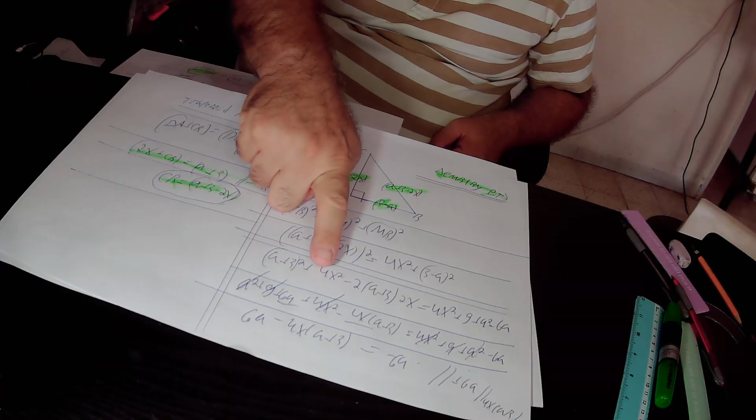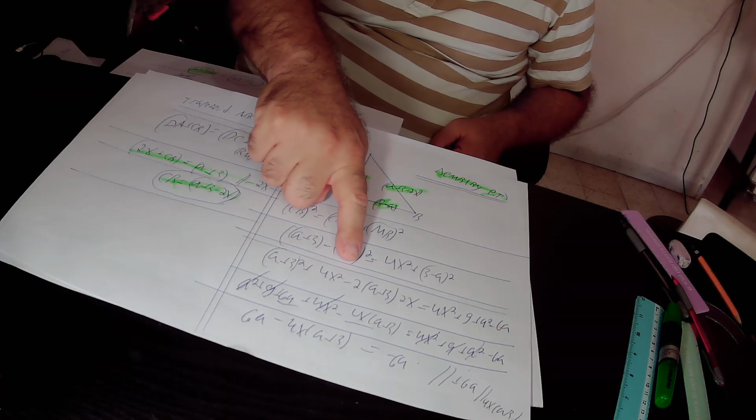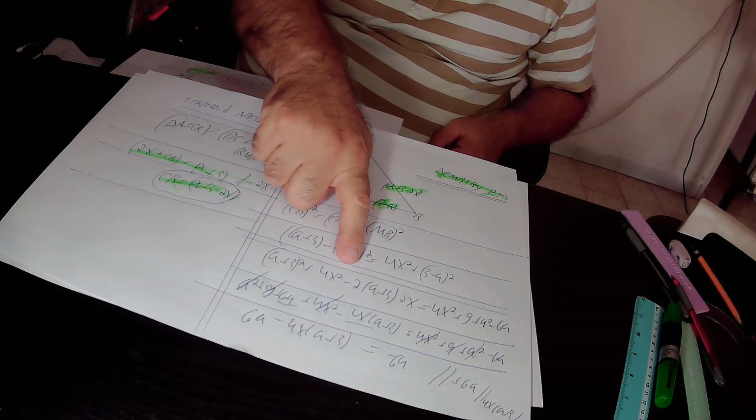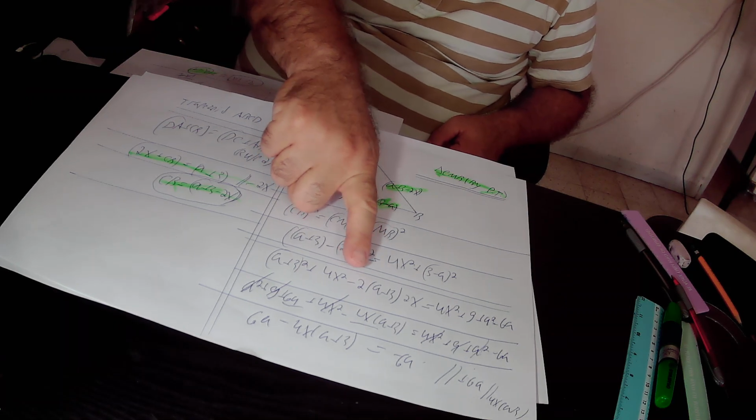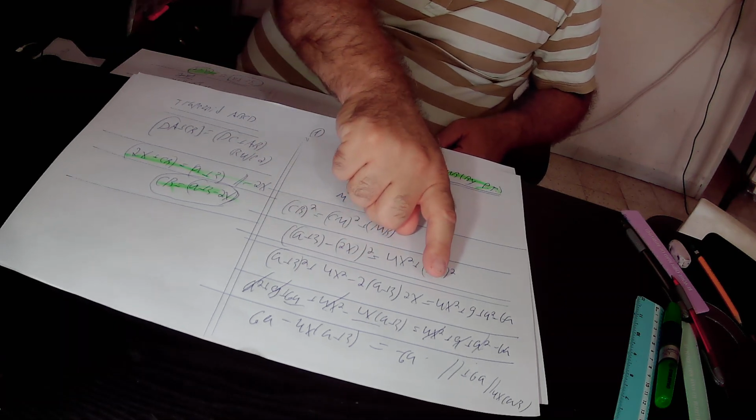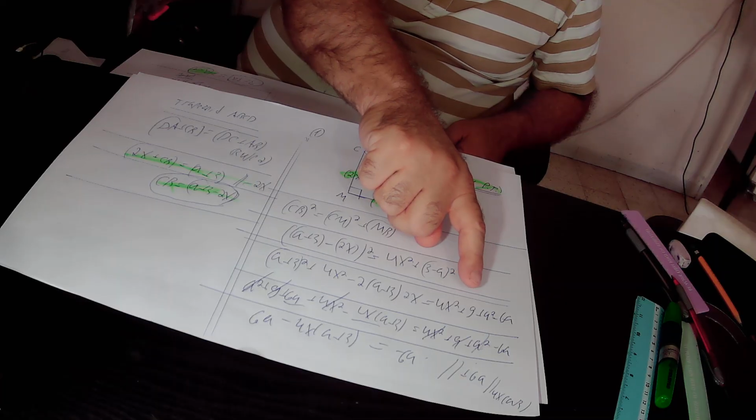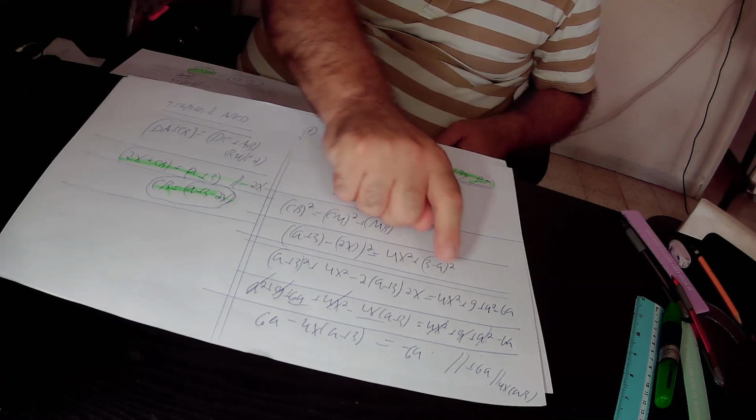And we have here 4x squared, minus 2 times minus 2x is minus 4x, so in total this expression equals minus 4x times (a plus 3). And it equals 4x squared plus 9 plus a squared minus 6a.